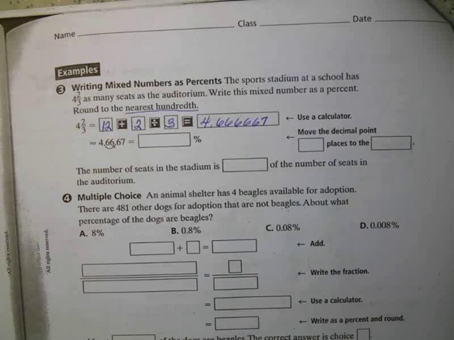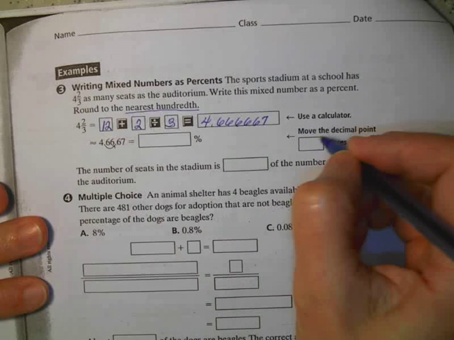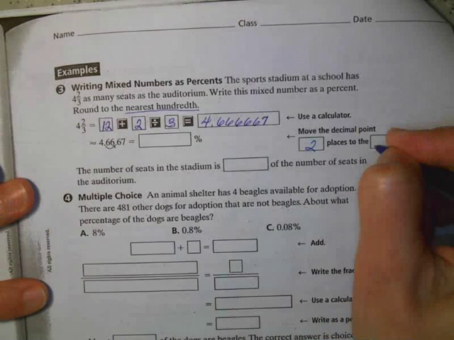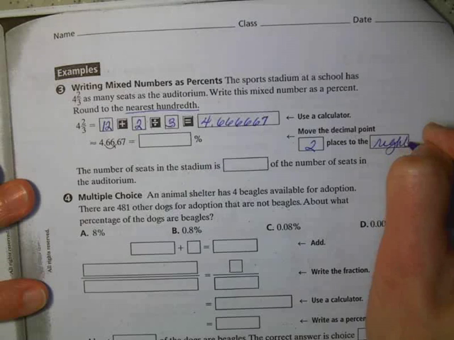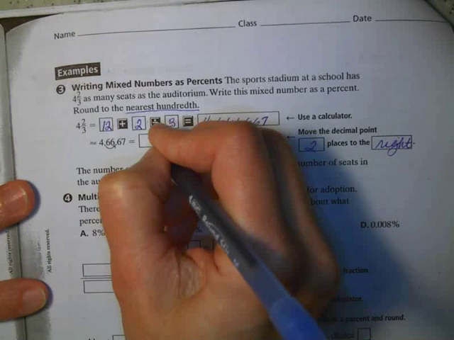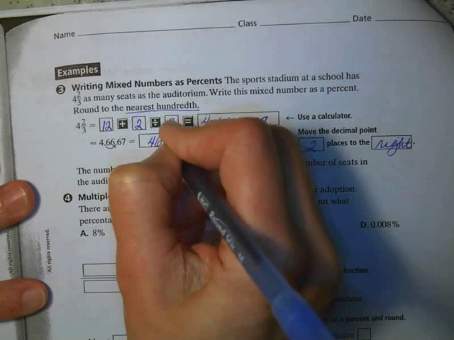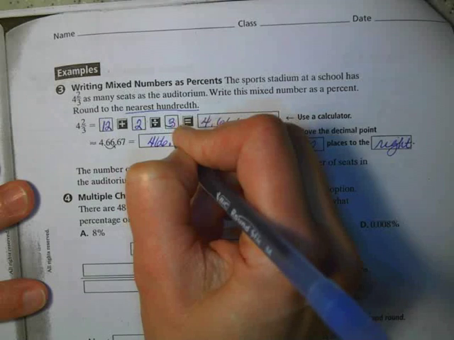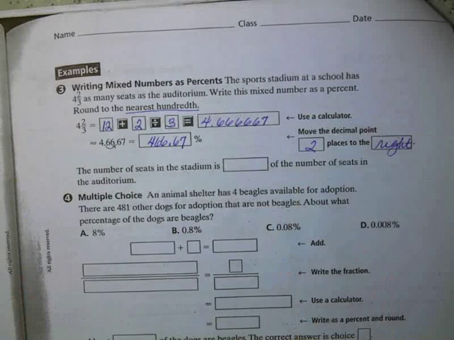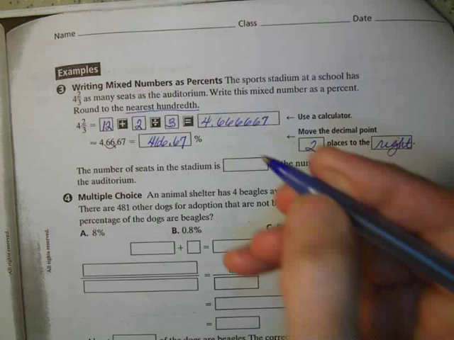Okay, now what you want to do is write this as a percent. We're going to move the decimal point 2 places to the right. So that's going to be 466 and 67/100ths of a percent, or 466.67%.